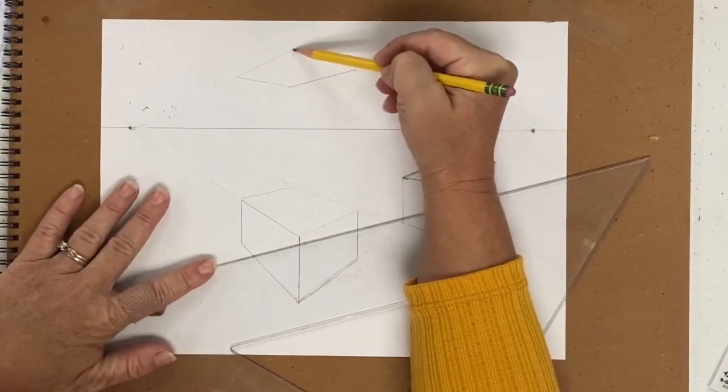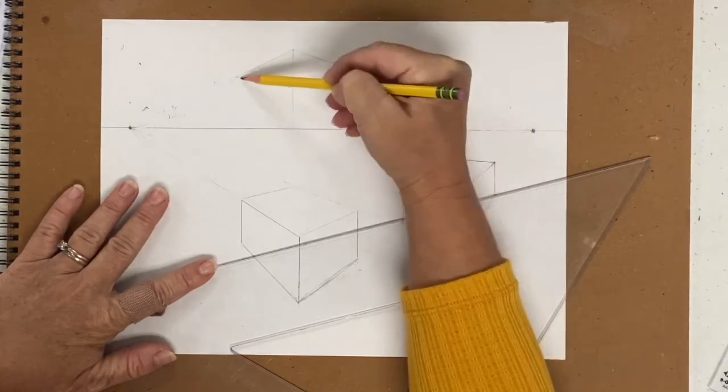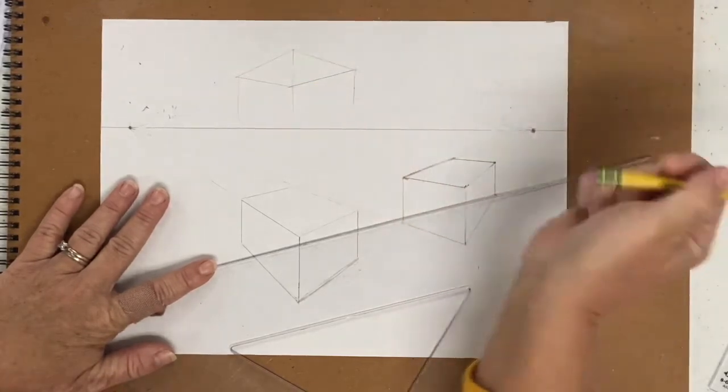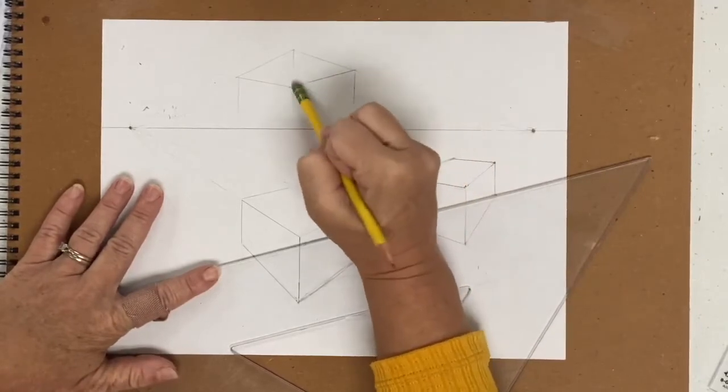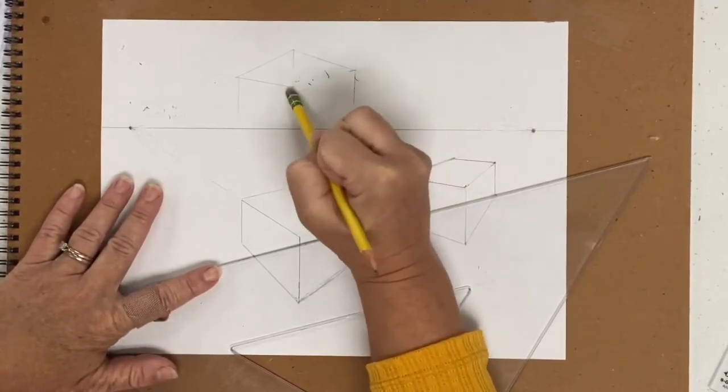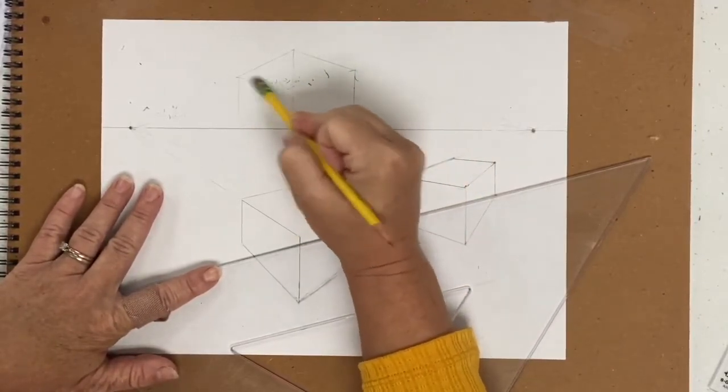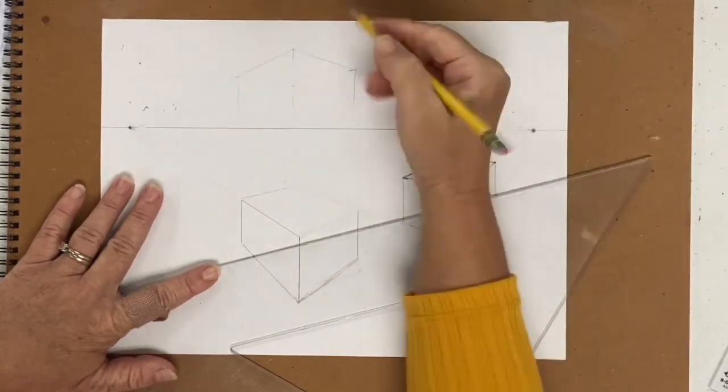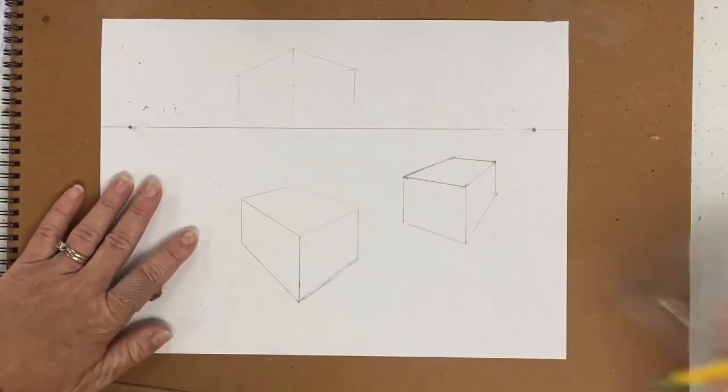Is going to be the front corner. Okay. I'm not going to see the back edge, so I might ought to just get rid of this right here. Okay.